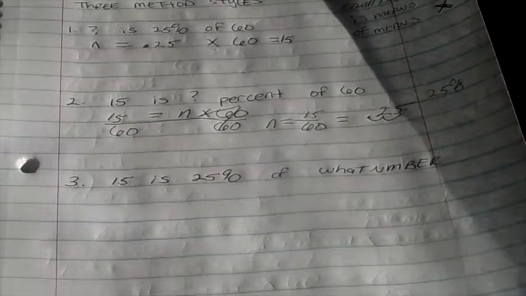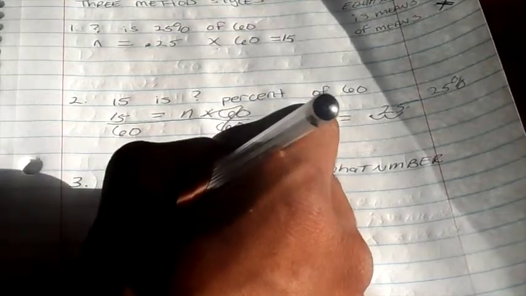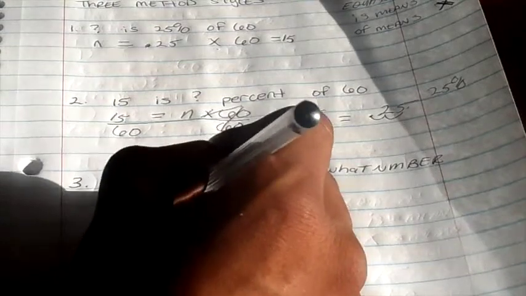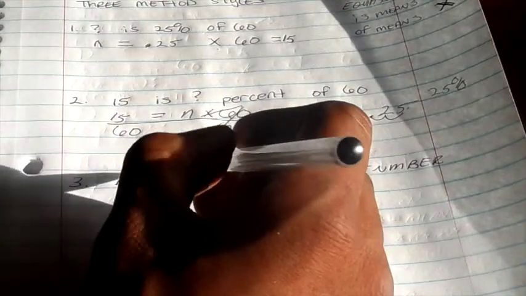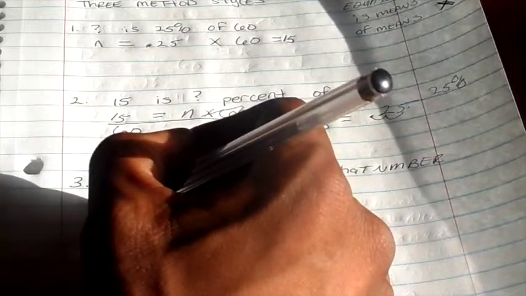Okay, the next one, 15 is 25% of what number? So we have 15 is, now we're going to convert it again, 0.25 of what number? So we have 0.25n, since it's "of what number."